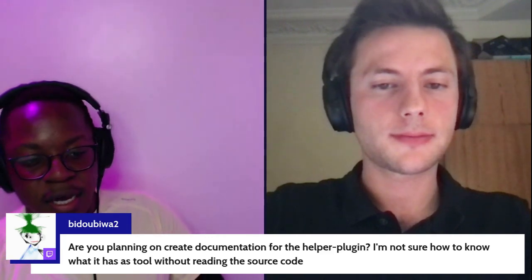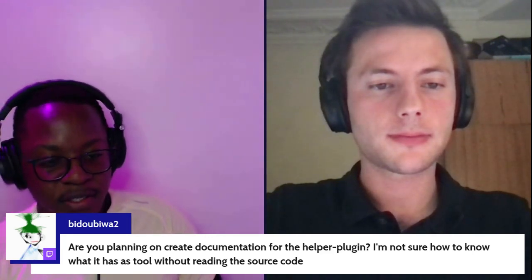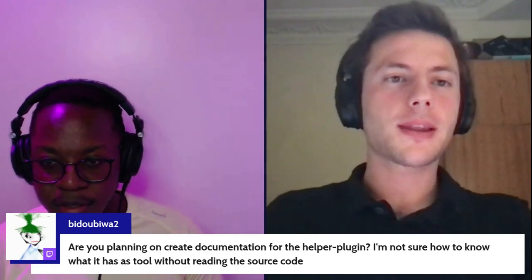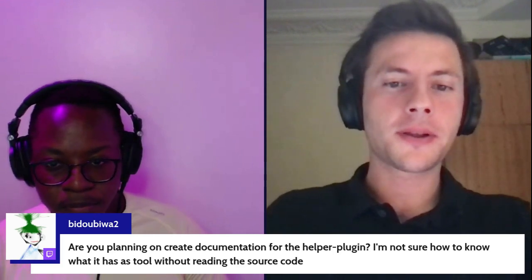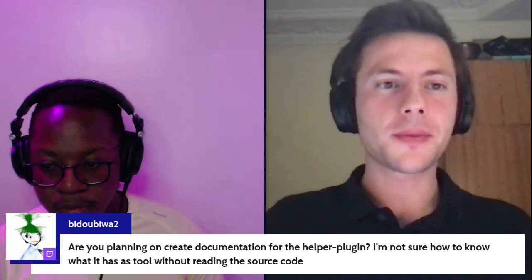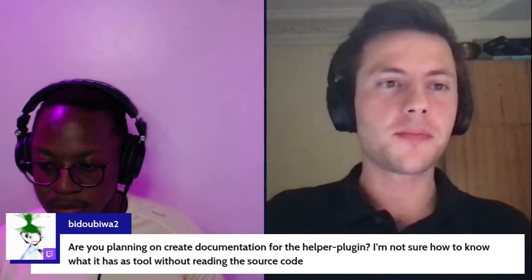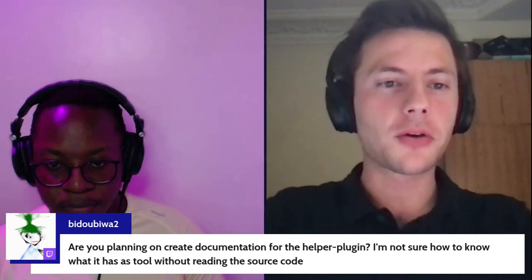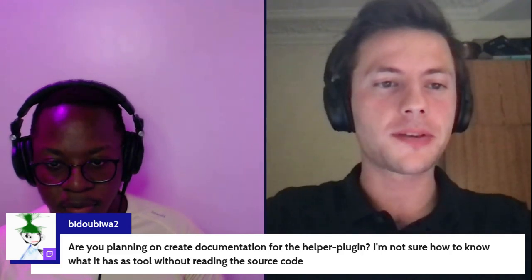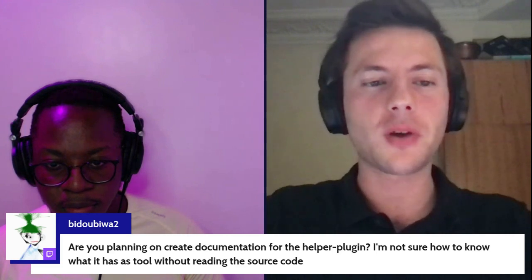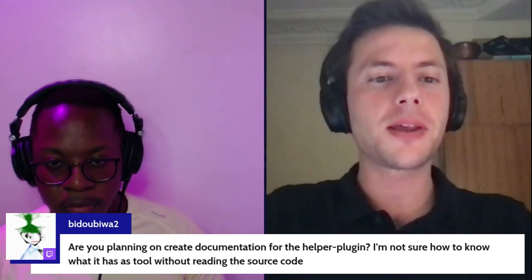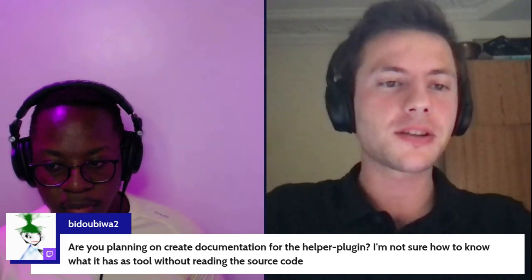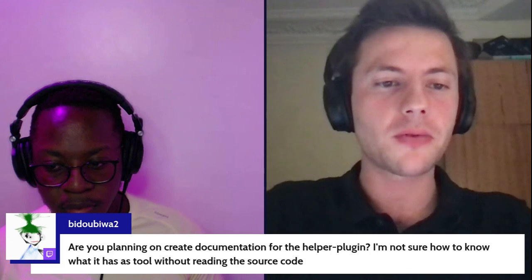I'm not sure how to know what it has as a tool without reading the source code. So the Strapi helper plugin is not part of my scope or team, so I'm not the owner of this piece of code. But I think the goal for it was to reuse some pieces of logic in several parts of the Strapi code base. So to actually build Strapi and not to build the Strapi ecosystem. So normally it's not to build Strapi plugins, for example.